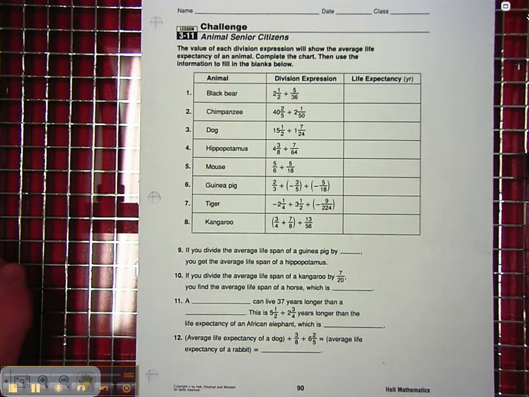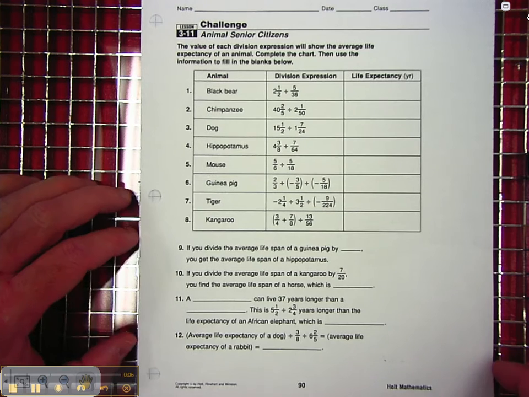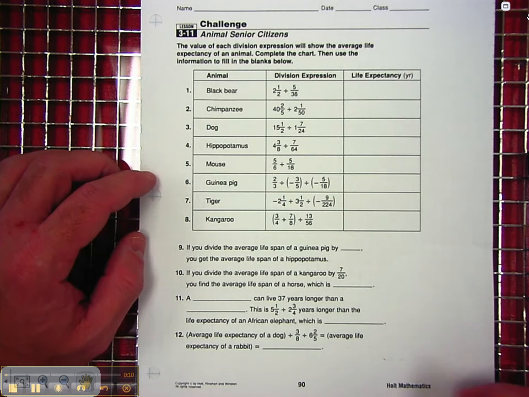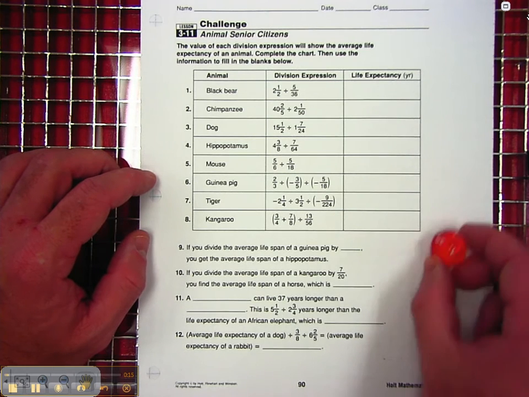Okay, here's some help with tonight's homework. I'm going to do this one on the doc cam. We have a 3-11 challenge for my pre-AP classes. There are 12 problems, so I'm going to roll a 12-sided die and see which problem we should do. Problem number 2.